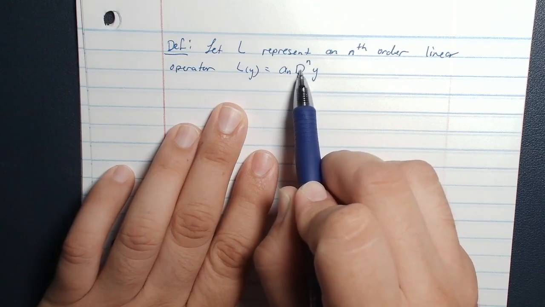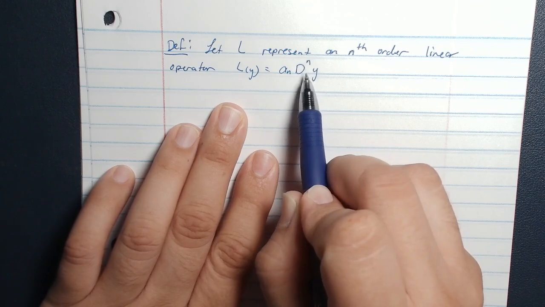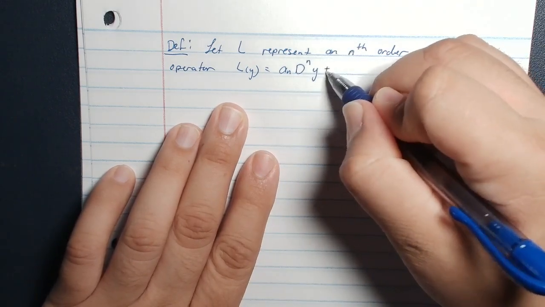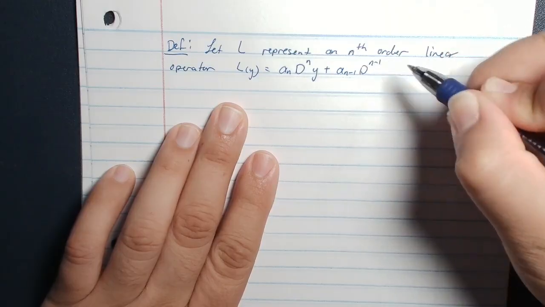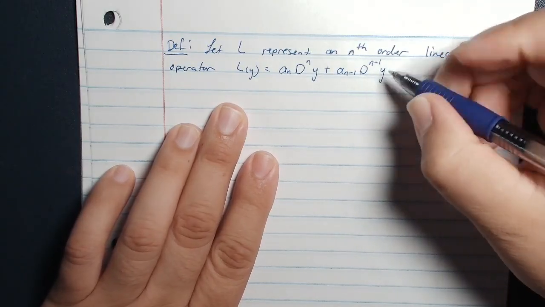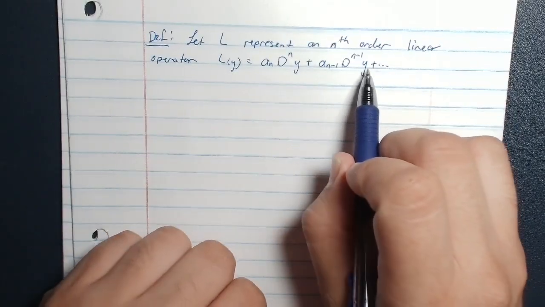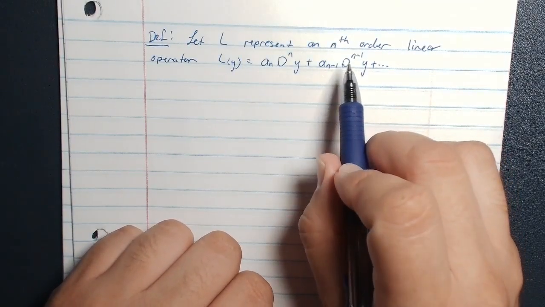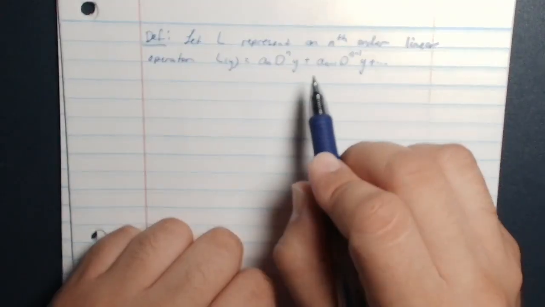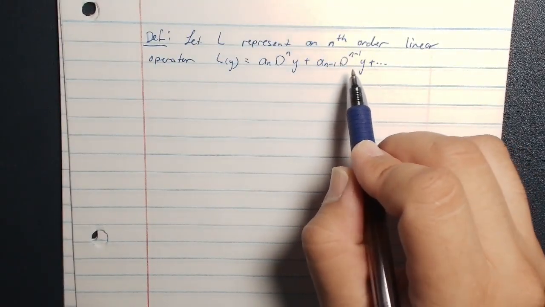Basically, D^1 would be the first derivative, D^2 would be the second derivative, D^3 the third derivative, and so forth. Plus another coefficient times another differential operator times y plus dot dot dot. I say times y, really it should be of y, because you don't multiply the differential operator times y, you apply it to y. But old habits die hard.